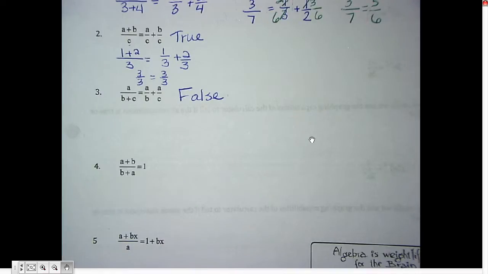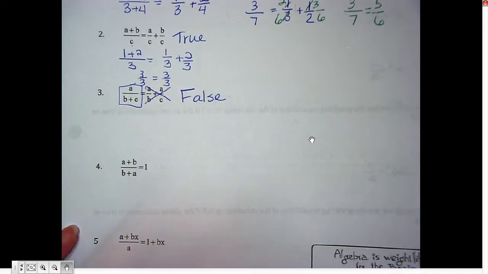No, there actually is no other way to write this. There's no way to separate it. And again, if you plug in numbers for A, B, and C, you will see that it is a false statement. If you wanted to use the ones we chose yesterday, you could just continue to use them. But there is no way to separate that. So there's nothing else that you can do with number 3 besides keeping it as A over B plus C.